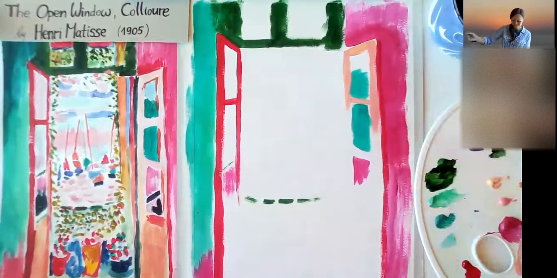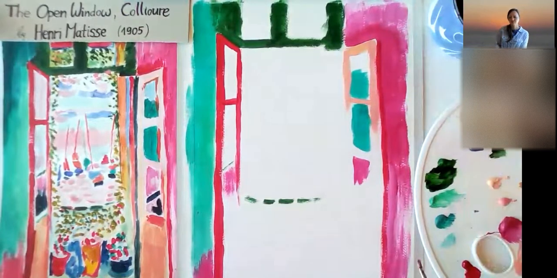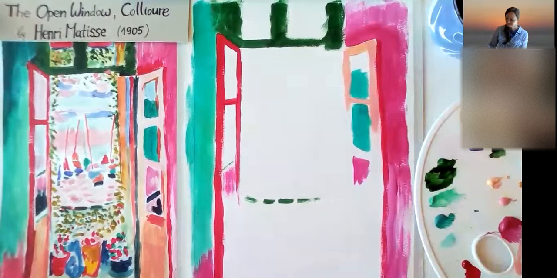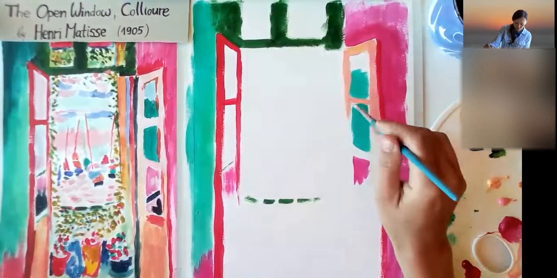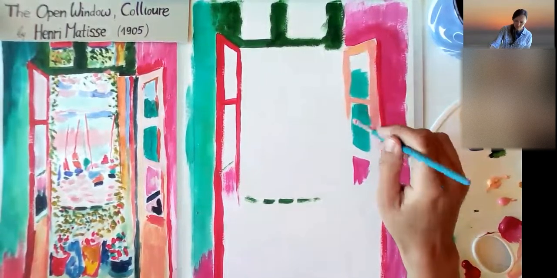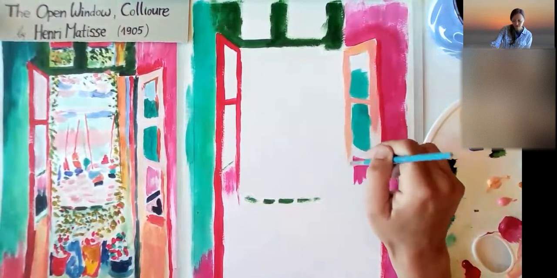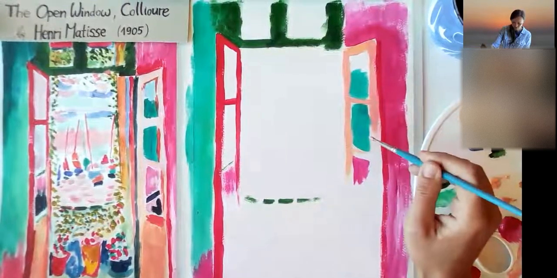But the red was outside. Yes, so the red is between this peachy and this pink background. It's like a part of the door, because on the left side of the door, looking at this painting, we don't really see this thickness, but on the right door, it's this red line.